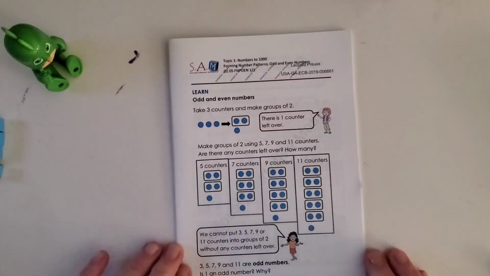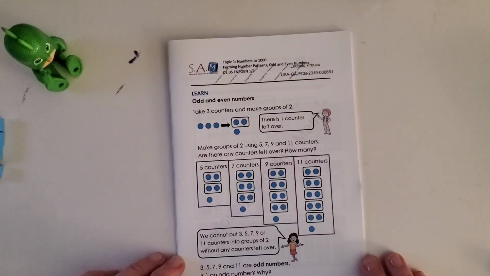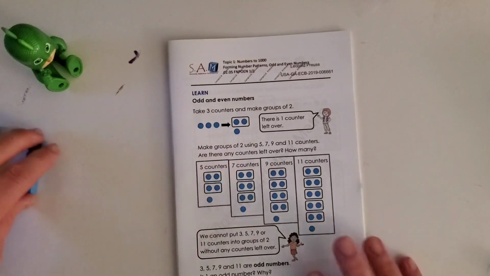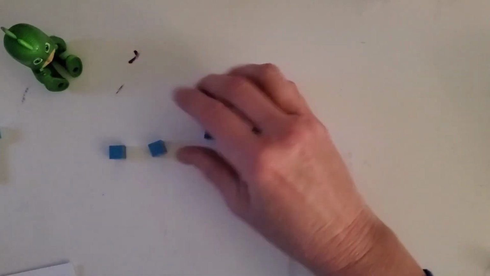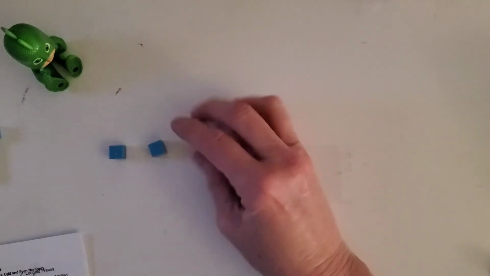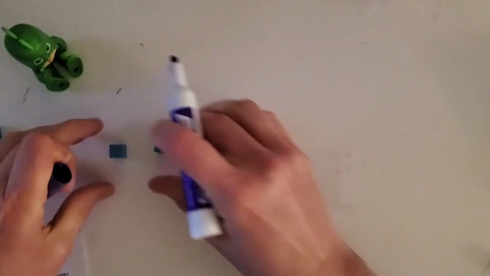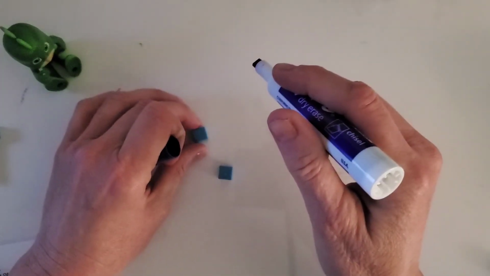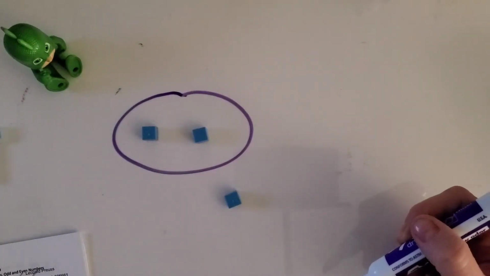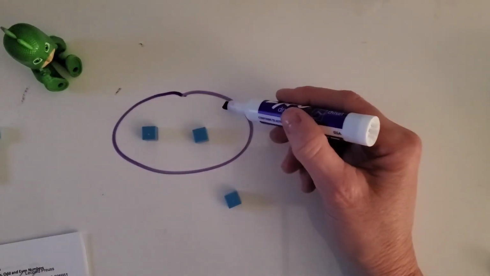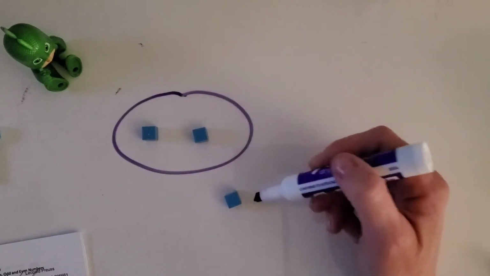Now we're going to learn odd and even numbers. Okay, so here we are. We have 3 counters. 1, 2, 3, right here. 1, 2, 3. Okay, there's 1 counter left over. So we're going to stick them into these blocks here. So if we put them into groups of 2 here, we'll have 1 counter left over, right? There's 1 counter left over.